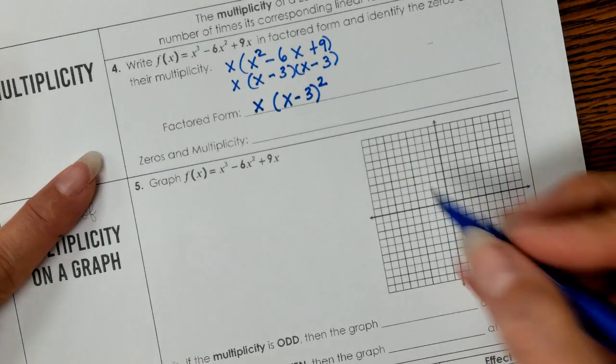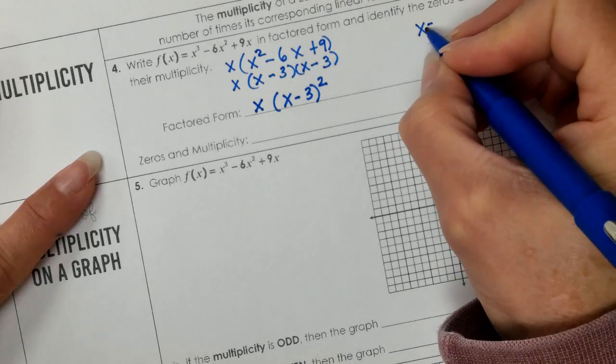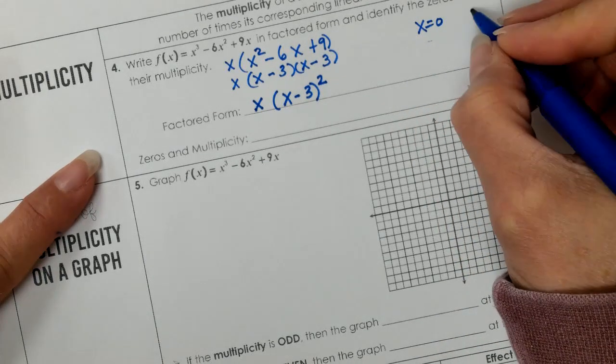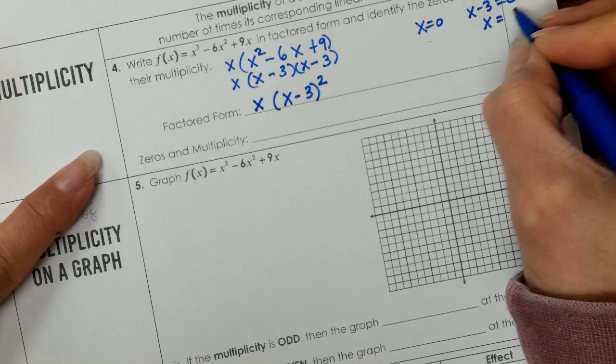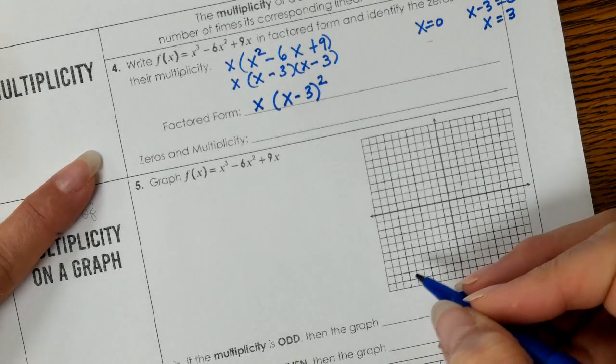The zeros of it, when I equal x to 0, it would be 0. When I equal my x minus 3 to 0, I get a 3 that's going to add over, so it would be positive 3 and 0.